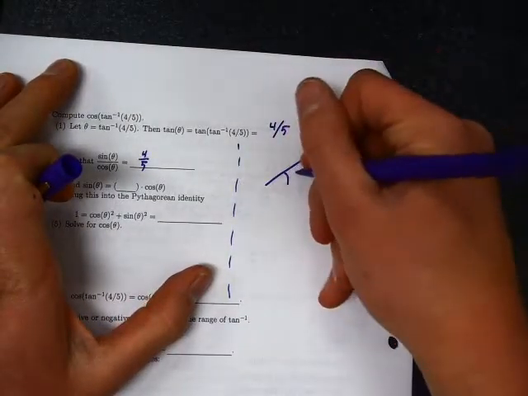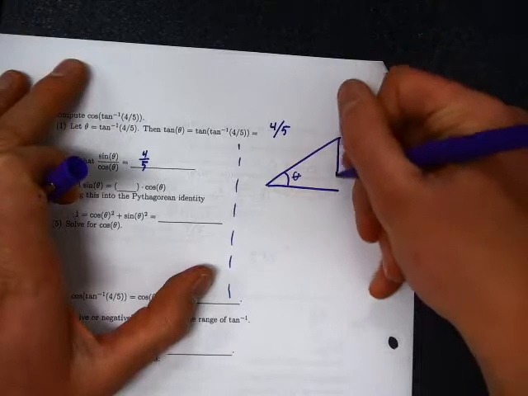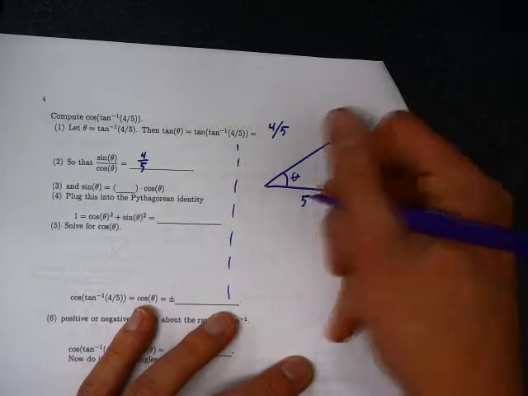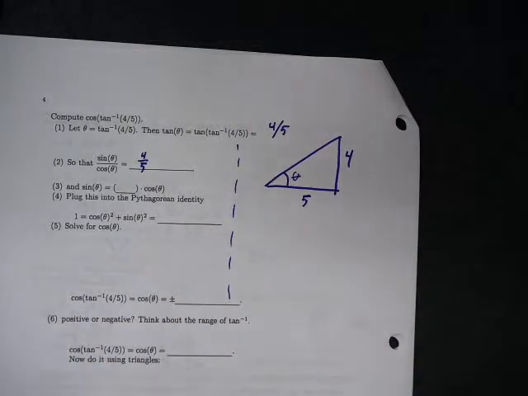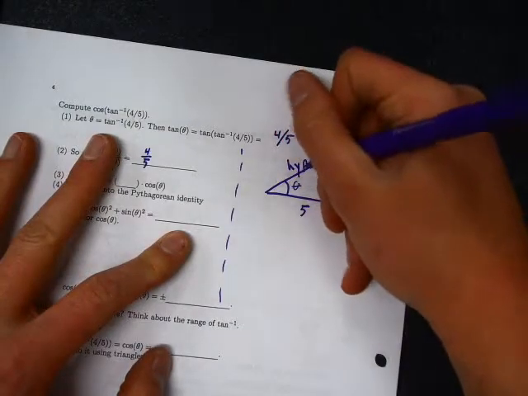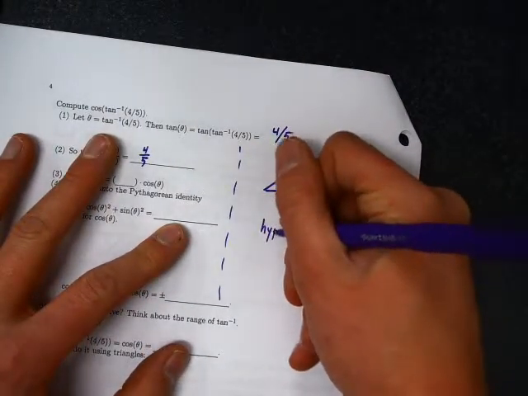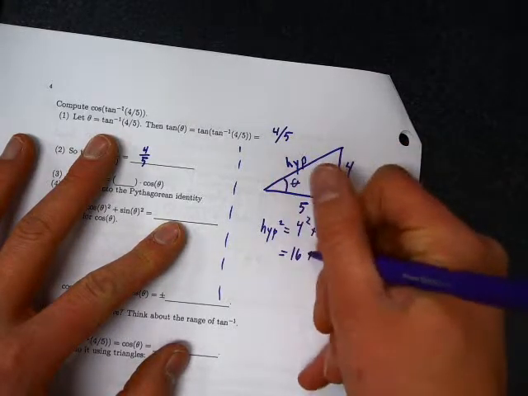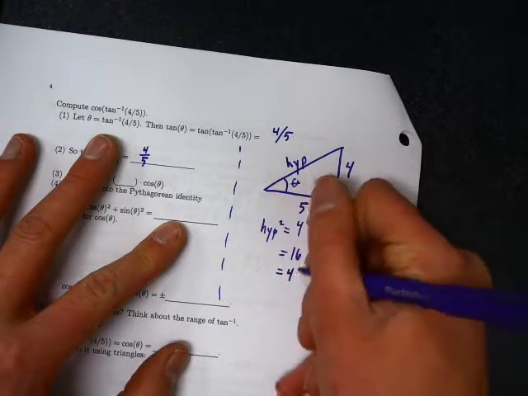So let's draw this as a triangle. So you see this angle theta. So you can make a right triangle out of this, where the opposite is 4, the adjacent is 5. Out of that picture, do you think you could figure out the hypotenuse? All right, the square of the length of the hypotenuse is the sum of the squares of the remaining two sides, if you happen to have a right triangle. So the hypotenuse squared is 4 squared plus 5 squared. 16 plus 25, I think that's 41.